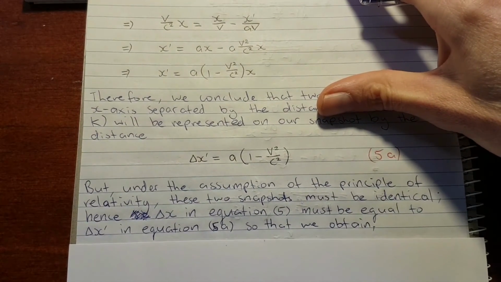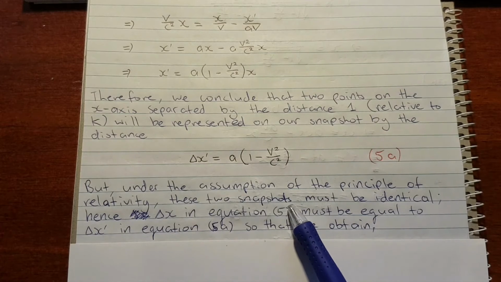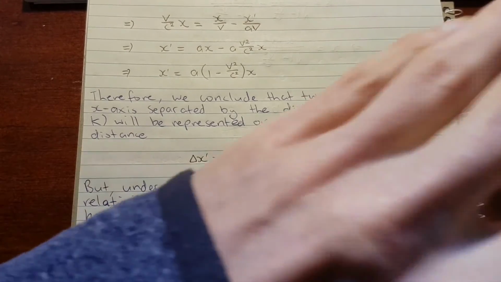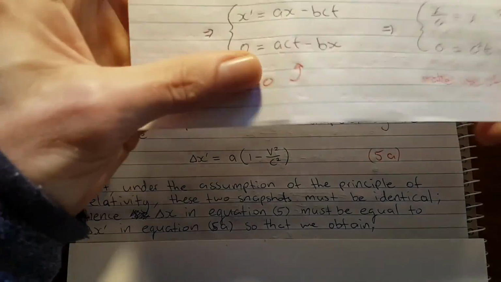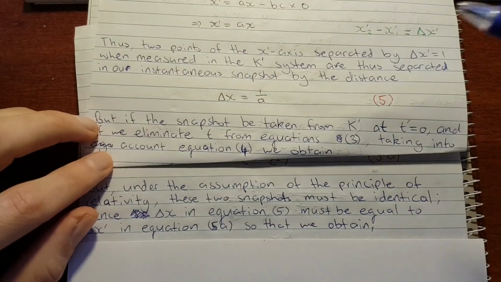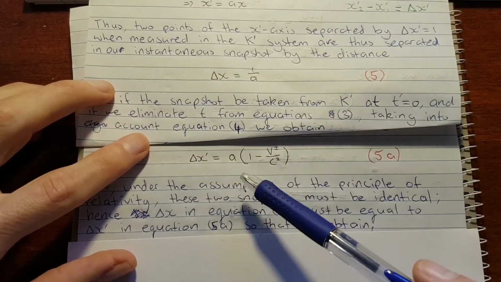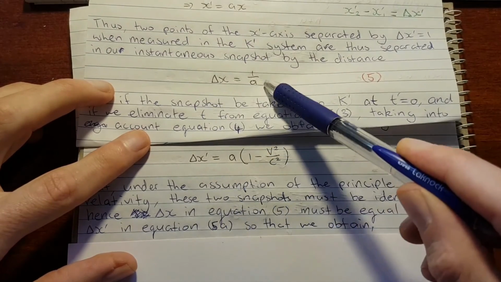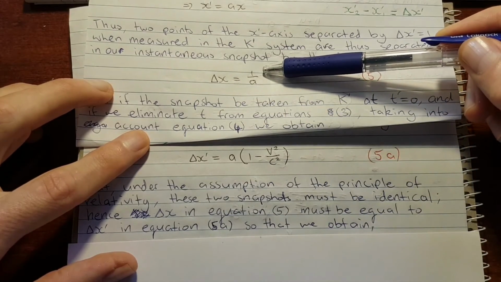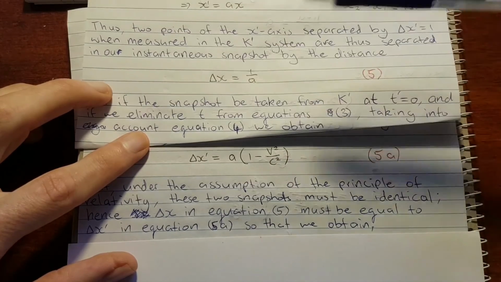Now here is another subtle point. But under the assumption of the principle of relativity, these two snapshots must be identical. So what we're saying here, we find, so your snapshot of my ruler as I flew past you from your perspective was equal to 1 on A. Okay? So the length of my ruler from your perspective as you took a snapshot as the train flew past and I held my ruler out was equal to 1 on A.